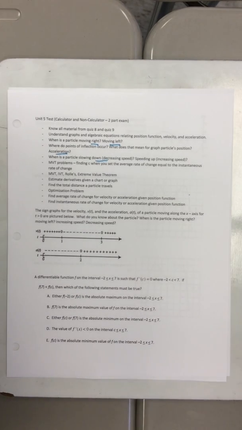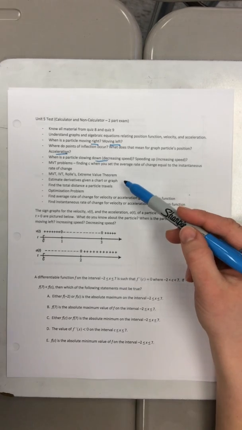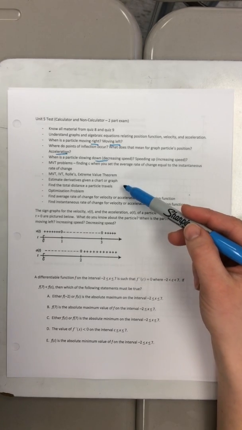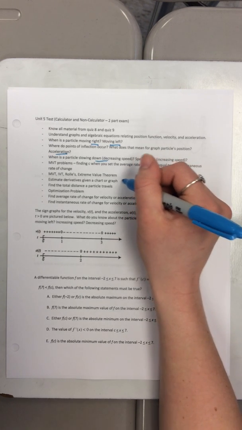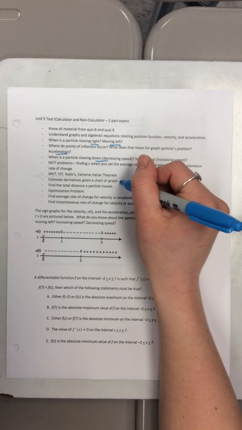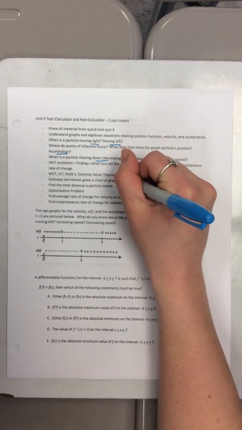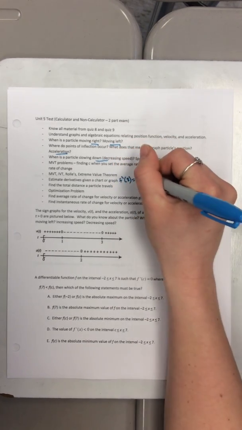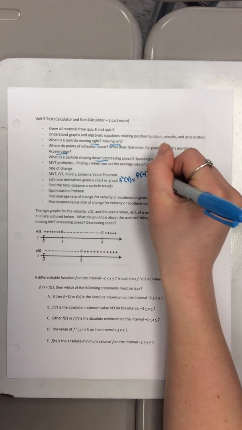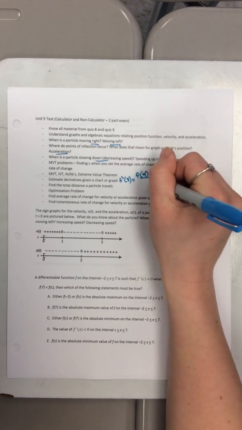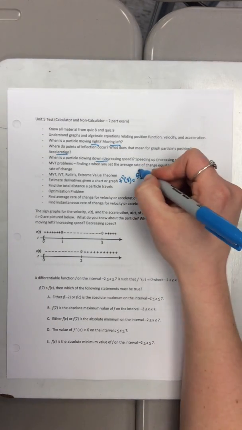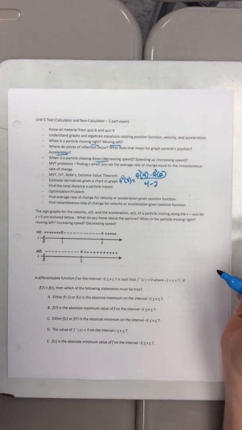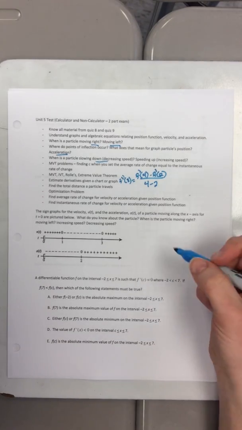The next one says you estimate the derivatives given a chart or a graph. So this could be, if you're given a graph, one of those that said f prime, g prime, like maybe, let's say you're trying to estimate f prime of 3. This is one like you could do f of 4 minus f of 2 over 4 minus 2. If you're trying to estimate f double prime, you could do this, and then take the derivative of that.